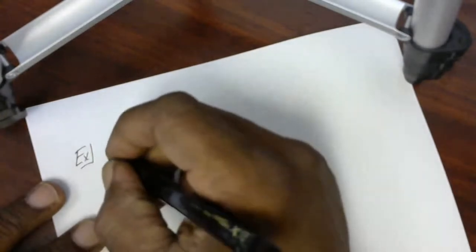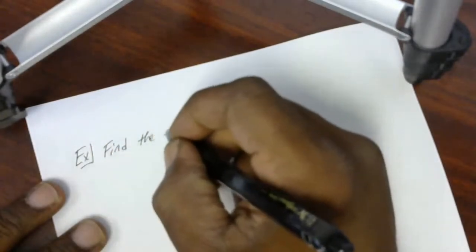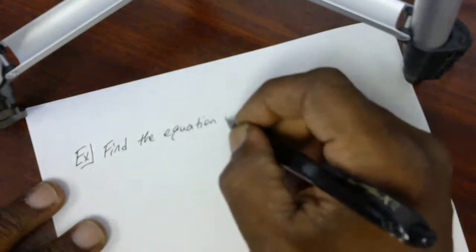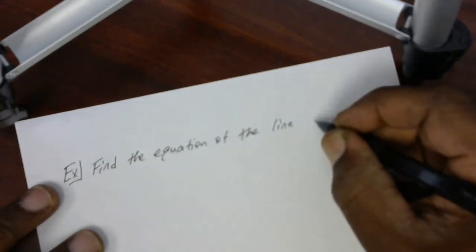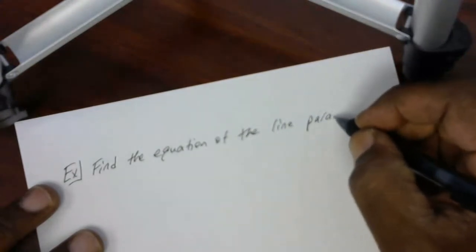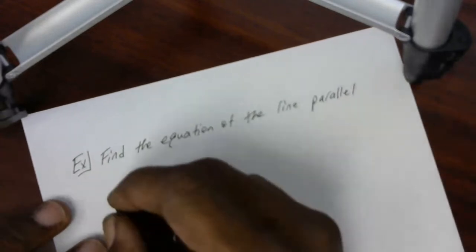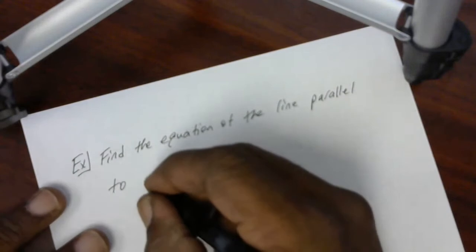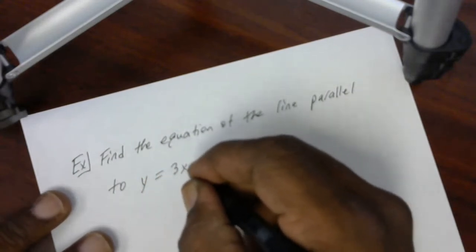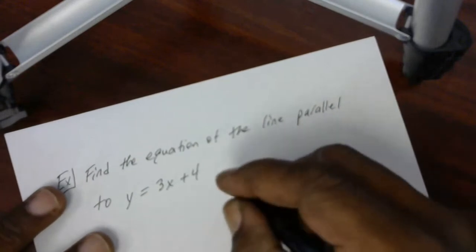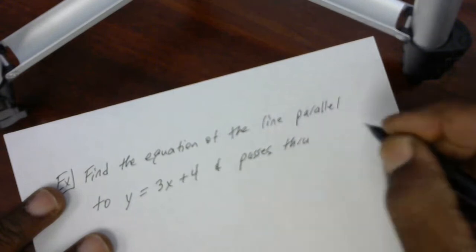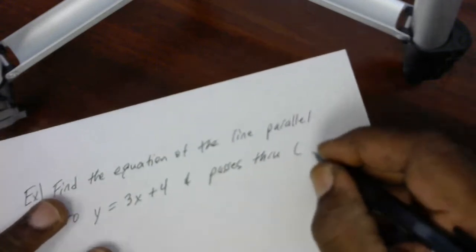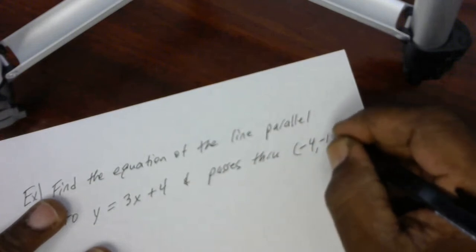Okay, so here we are asked to find the equation of the line parallel to y equal to 3x plus 4 and passes through -4 comma -14.